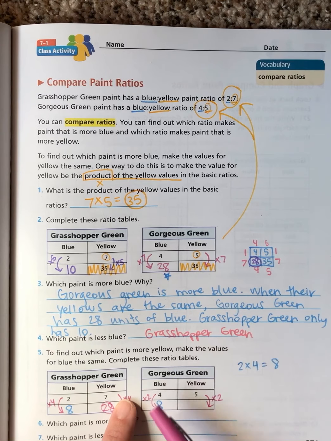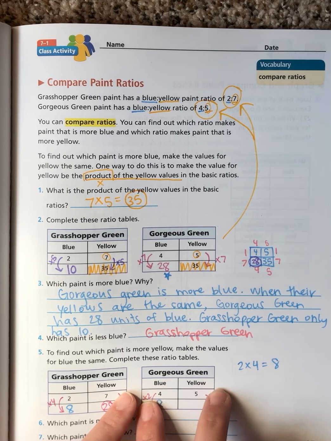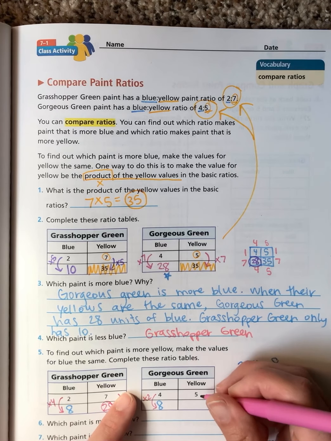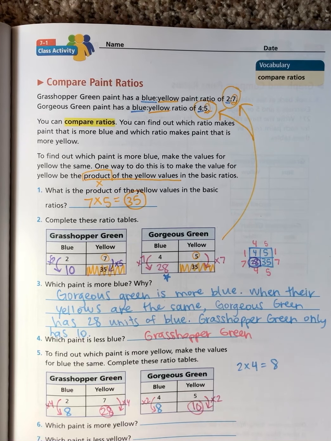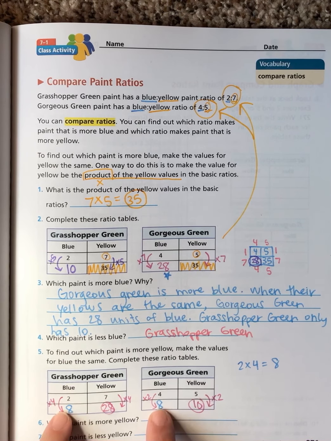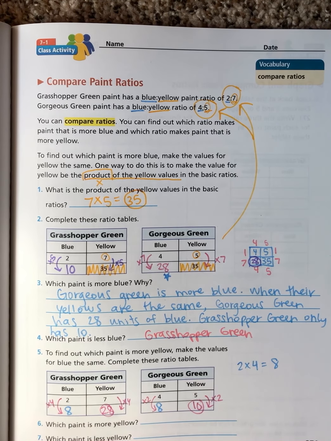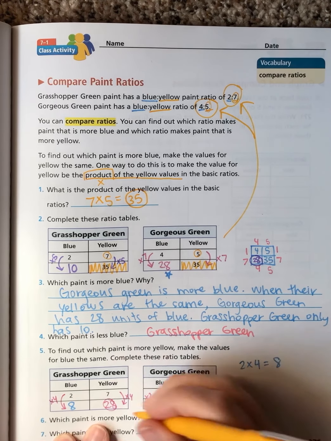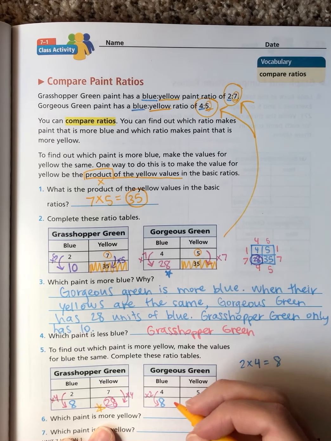We have to copy it. If it was times 2 on the left, we're going to do times 2 on the right to make our rates stay equivalent. So now it's 5 times 2, which is 10. So the value of yellow is 10. So based on this information, which paint is more yellow? Well, the blues were tied at 8, so our value for yellow is 28 and 10. 28 is the one that is more. So which paint is more yellow?